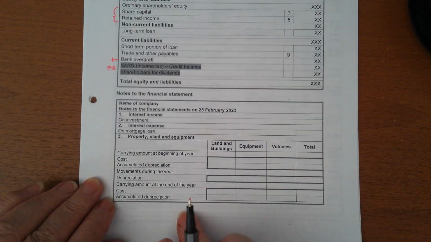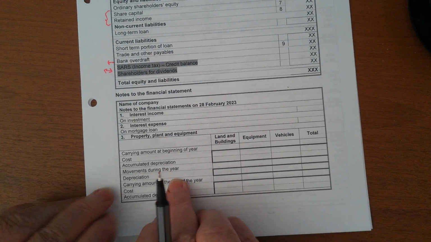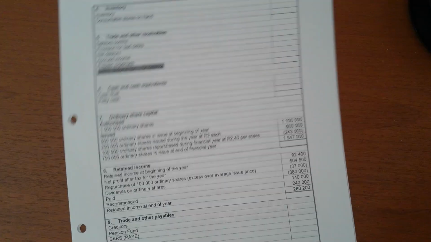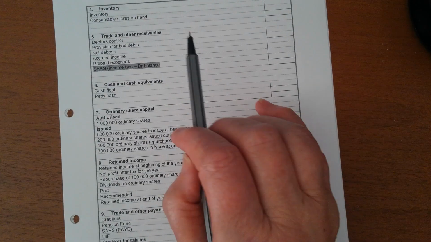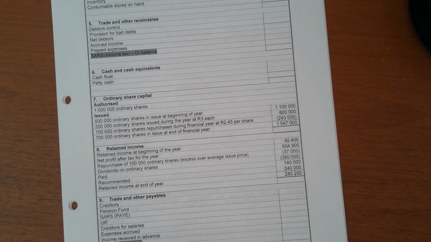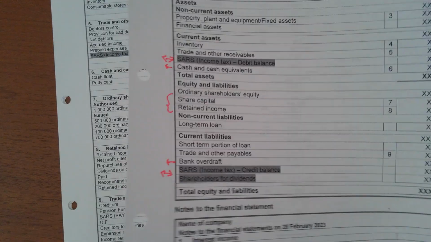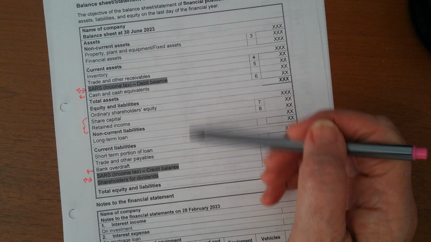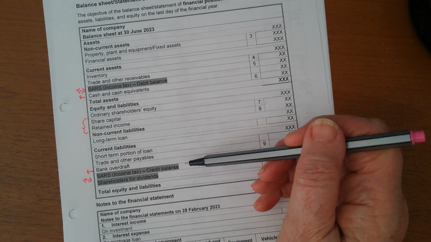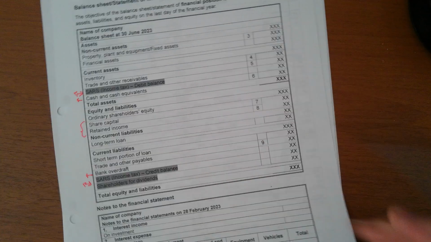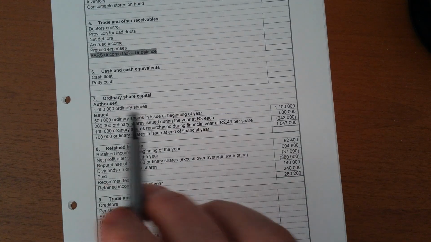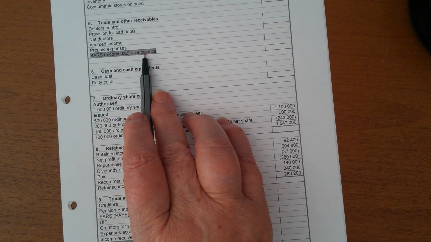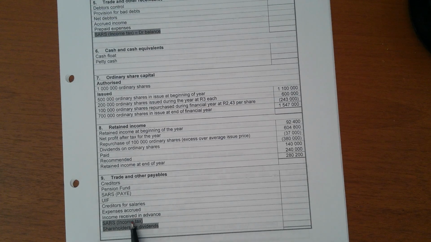Okay, the notes look exactly the same. For companies, you have to show a note for interest income and for interest expense, and then the others will be the same. Now, what's very important, according to IFRS, you have to show this income tax on the face of the balance sheet, but some of the schools still use it in the old way. Instead of putting it in the face of the balance sheet, they show it as trade and other receivables, or they show it as trade and other payables.